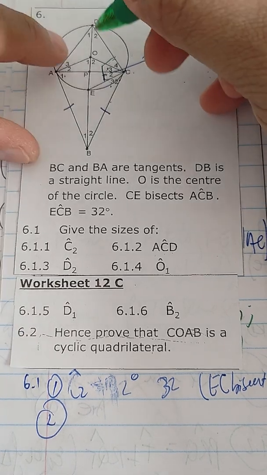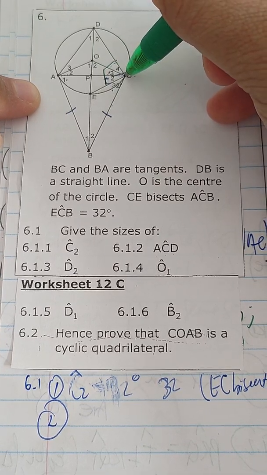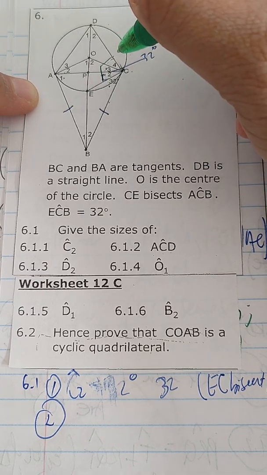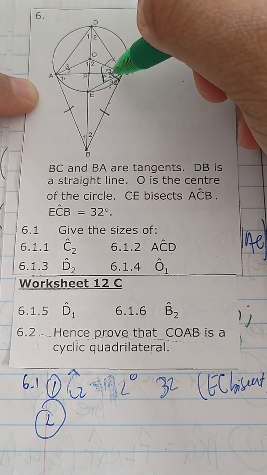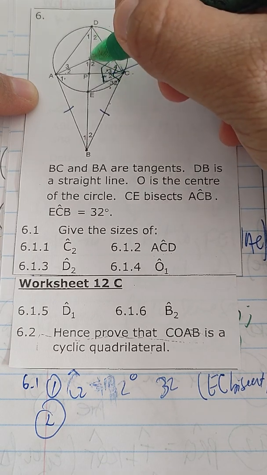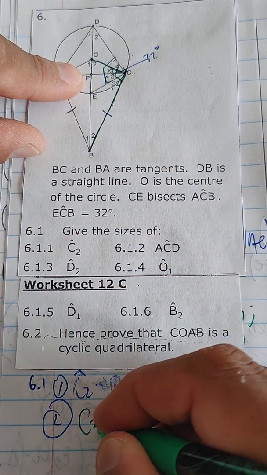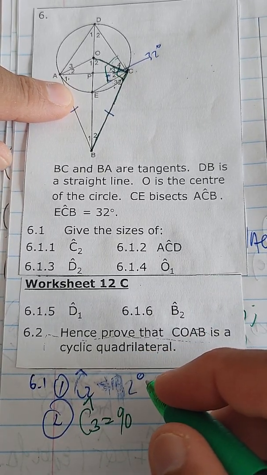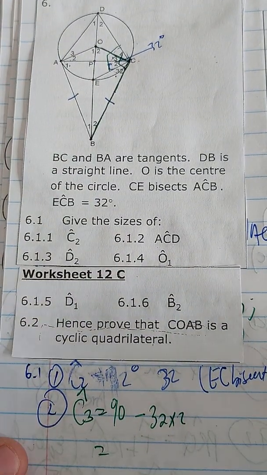Okay. But ACD, this angle here. So at this point, I will be able to calculate this. This is also 90 here. C2 and C3 also form 90 degrees because there's a radius perpendicular to tangent. So at this point, I can work out C3. So C3 is going to be 90 minus 32 times 2. That is your radius perpendicular to tangent.